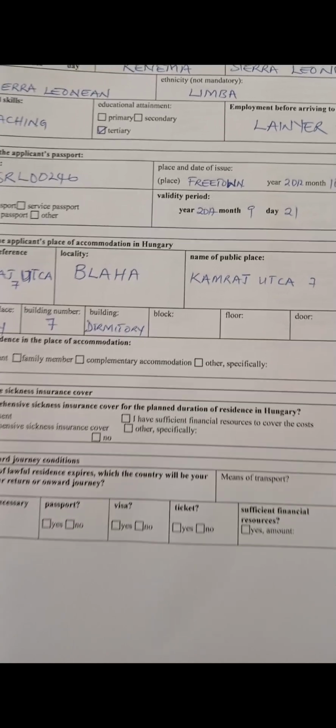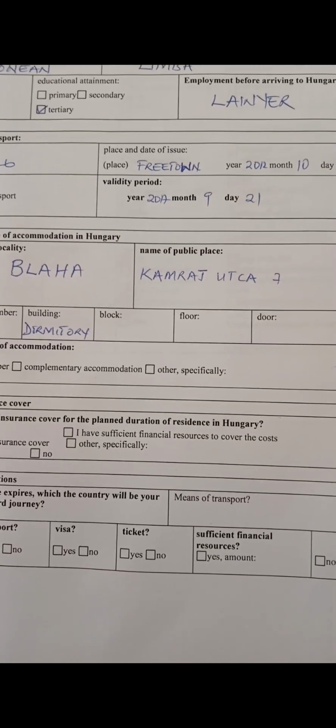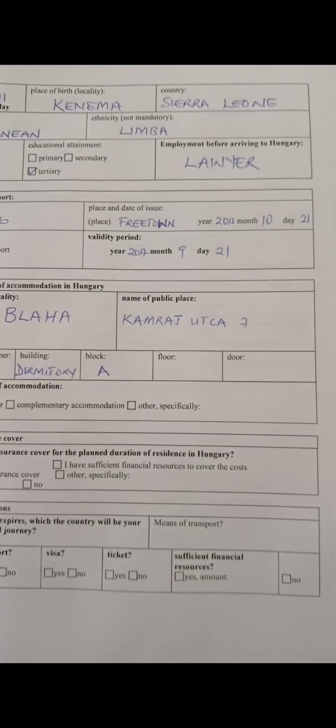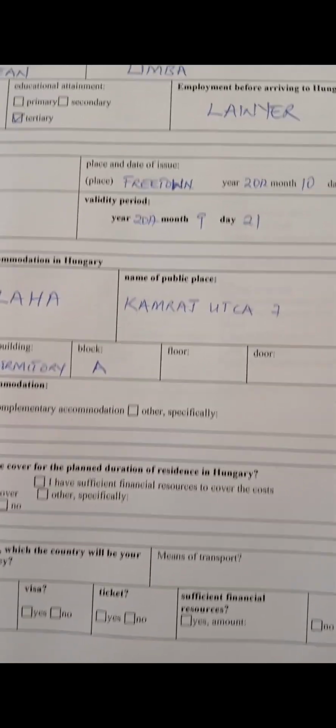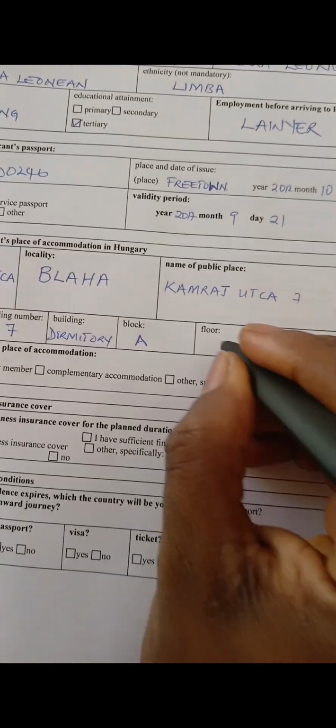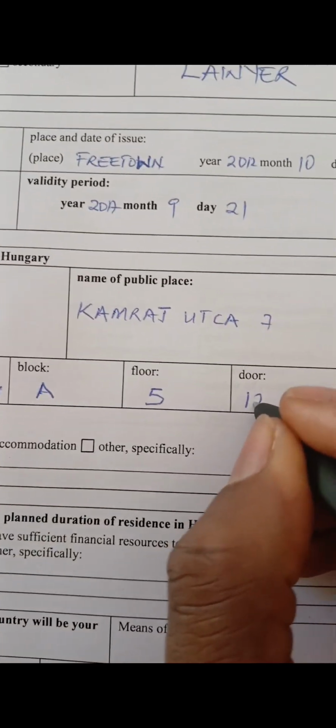It's a dormitory. Now, the block. Let's say I am in block A. The blocks have numbers. Block A, block B, block C. That's the block. And I am on the 5th floor, and my door number is 12.